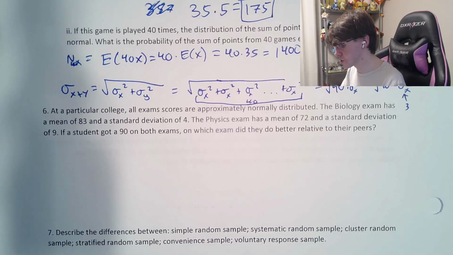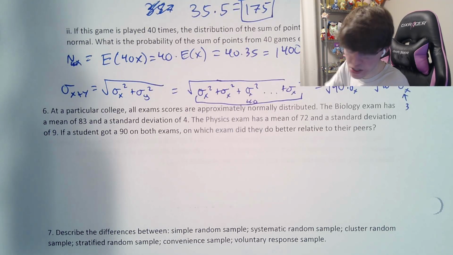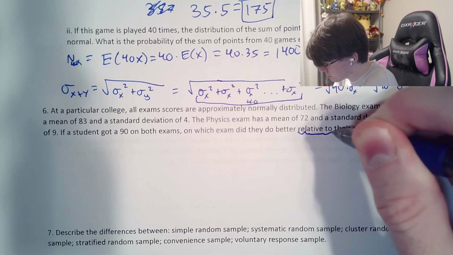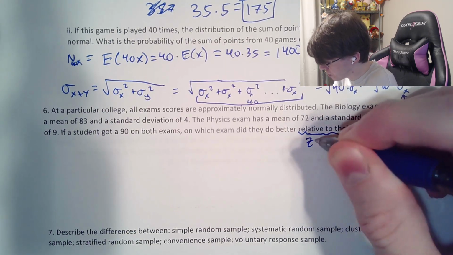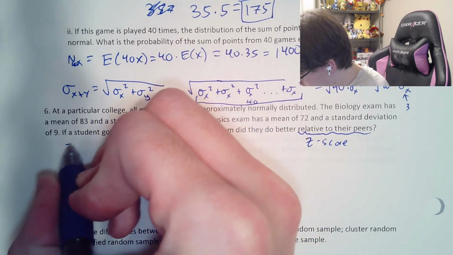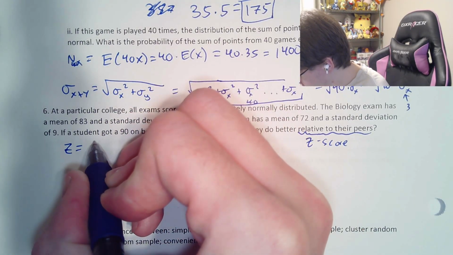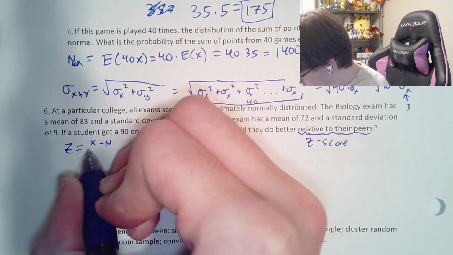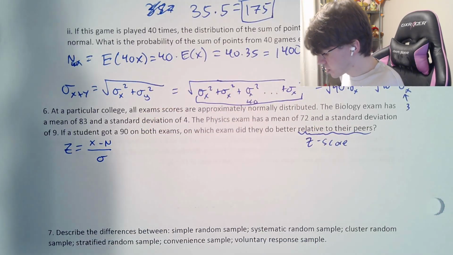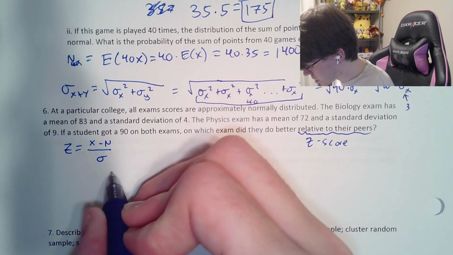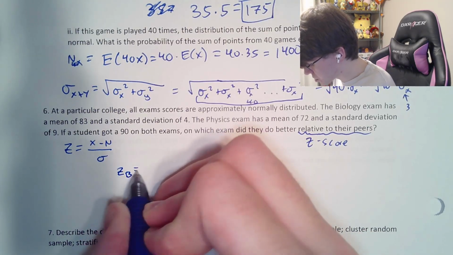Again, a super common question on the AP exam, and we're going all the way back to chapter 1 on this one, to our z-scores. Anytime they're asking about this relative kind of stuff, they almost always mean z-score for a question like this. So our z-score formula, just in case you forgot, is our original score minus the average, divided by the standard deviation.